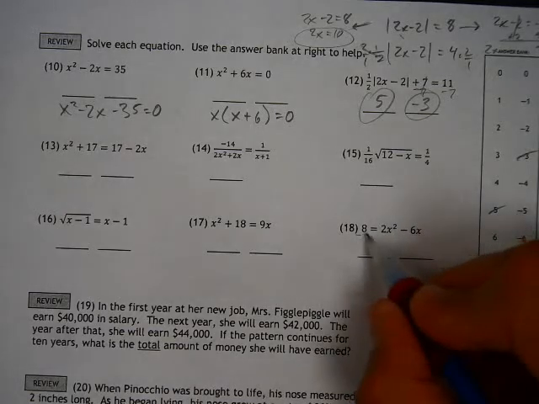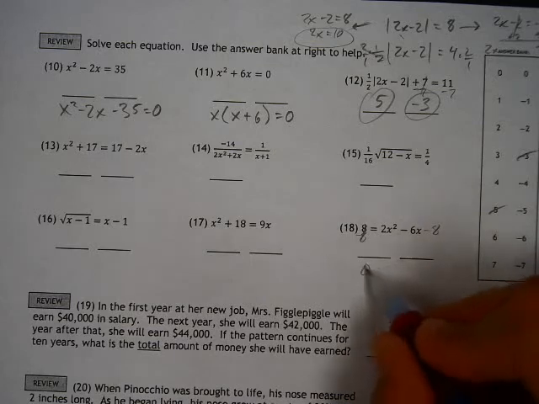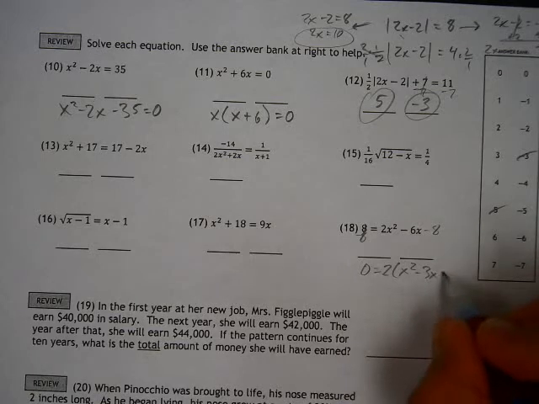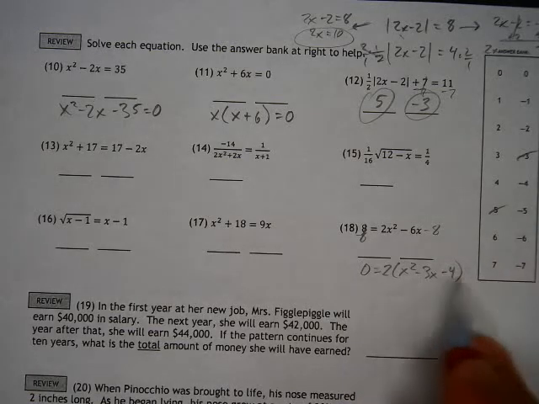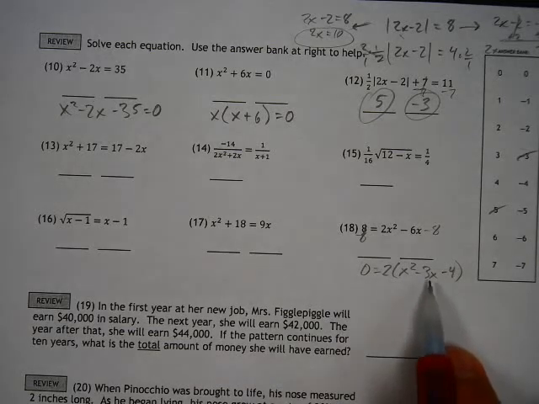I'll say one more thing about this one before I stop and pick up on another. We move the 8 over, we now have our 0. We also have a 2 in common. So you take out the 2, you get x squared minus 3x minus 4. Now you can factor that. The 2 is not going to contribute anything else. But you'll be able to get your two solutions from here.